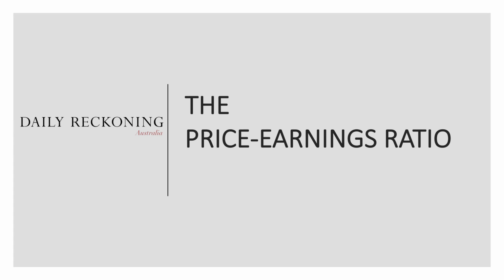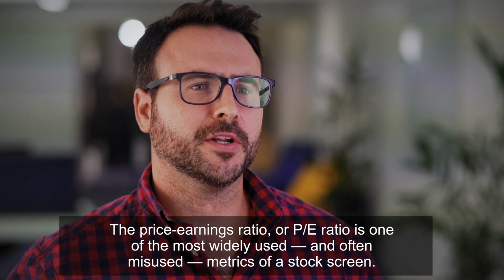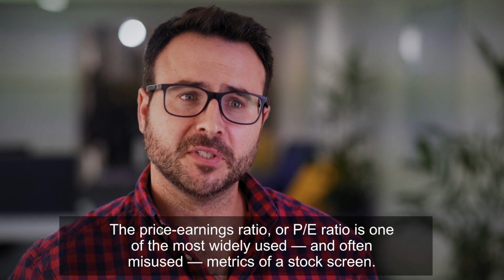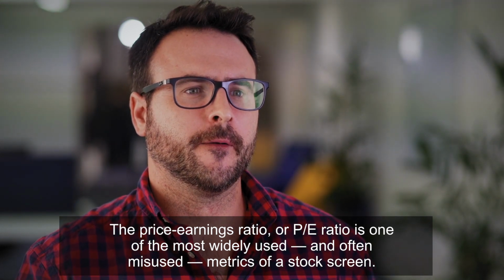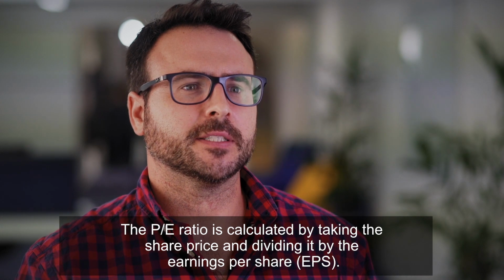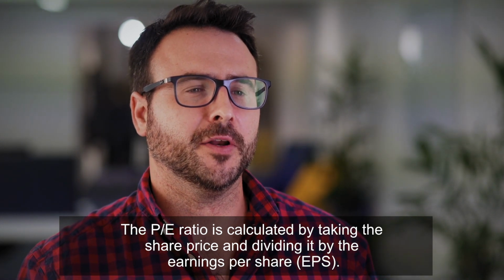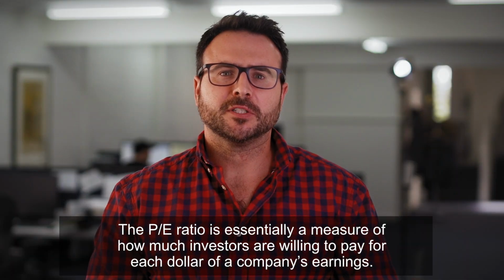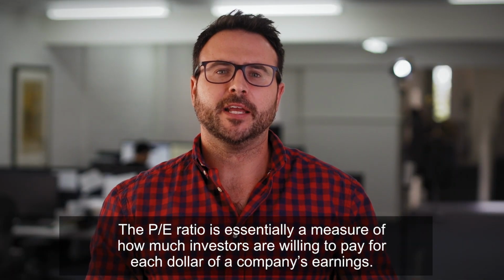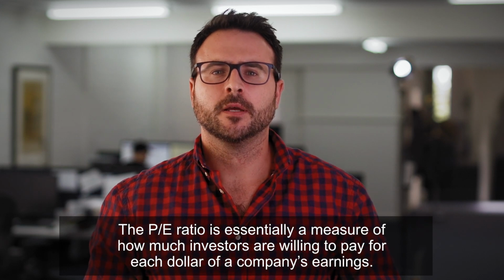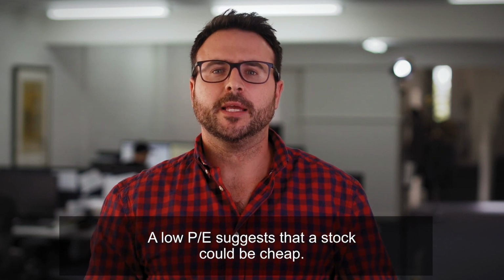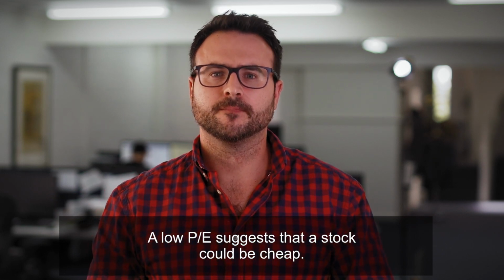The next stock screening metric I want to talk to you about is the price to earnings ratio. The price earnings ratio, or PE ratio, is one of the most widely used and often misused metrics of a stock screen. The PE ratio is calculated by taking the share price and dividing it by the earnings per share, EPS. The PE ratio is essentially a measure of how much investors are willing to pay for each dollar of a company's earnings. A high PE suggests a stock could be expensive. A low PE suggests that a stock could be cheap.